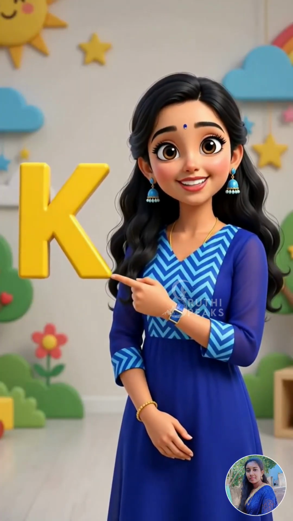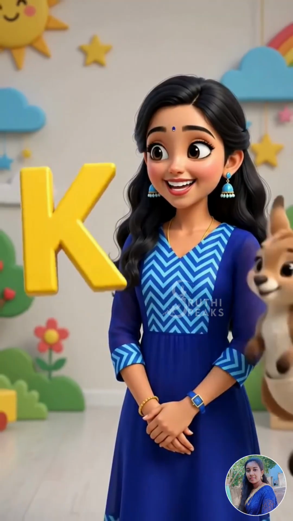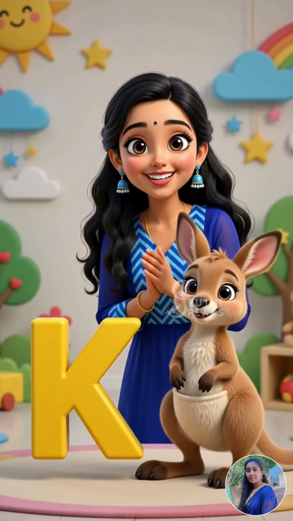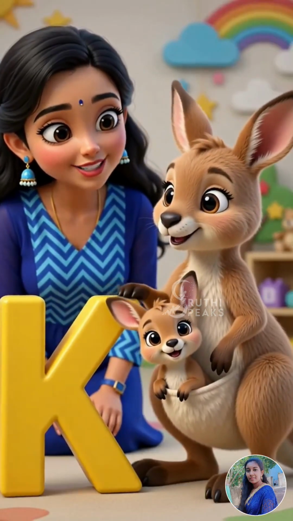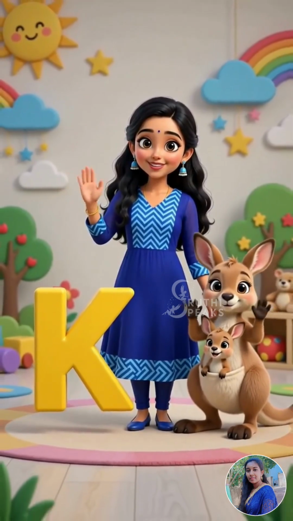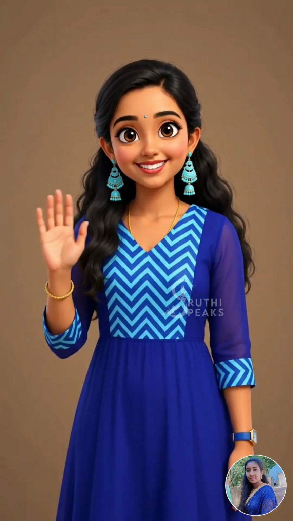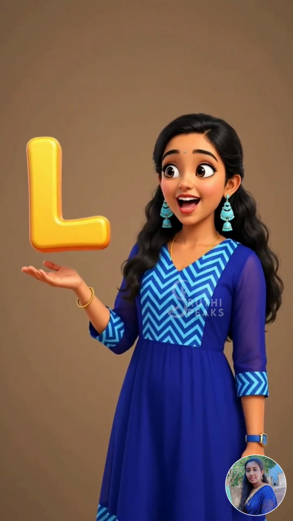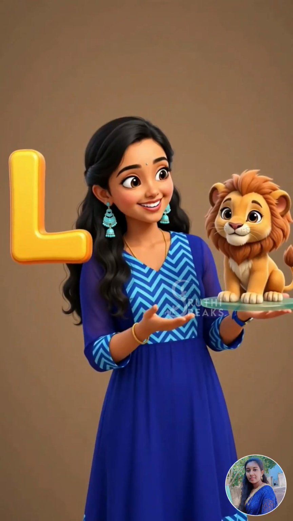Let us learn about the letter K. K is for this bouncy kangaroo. See the cute little baby Joey too. Can you say kangaroo? Hello! L is for lion. Roar!